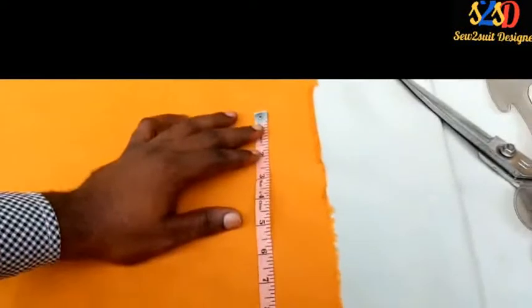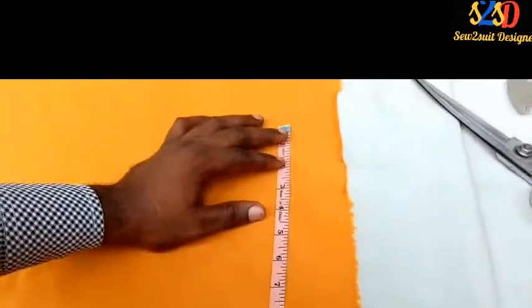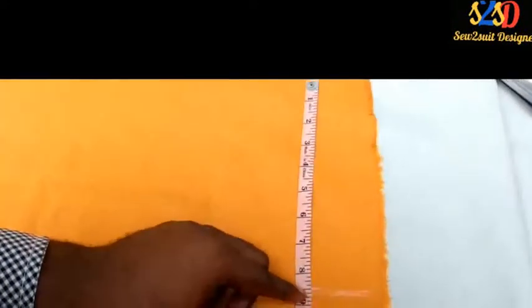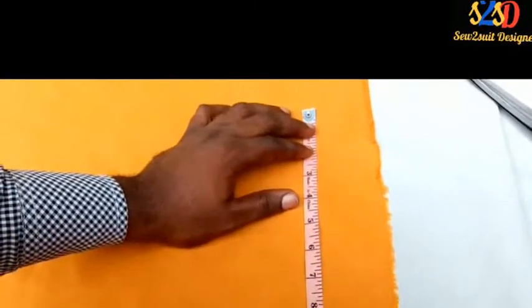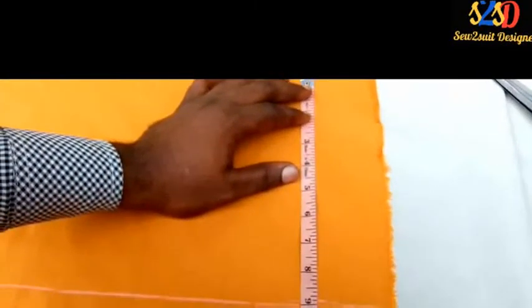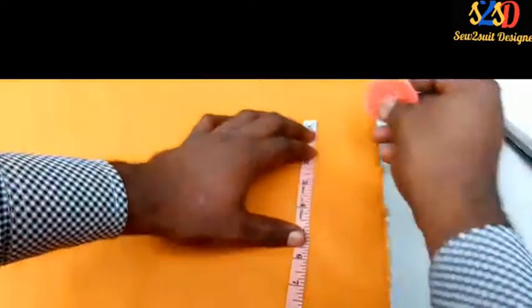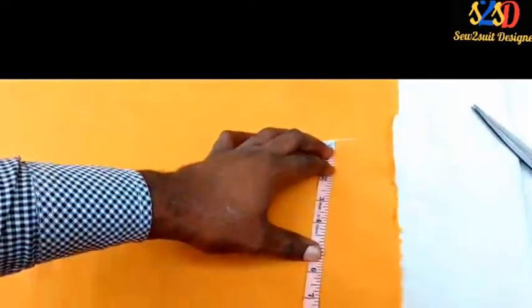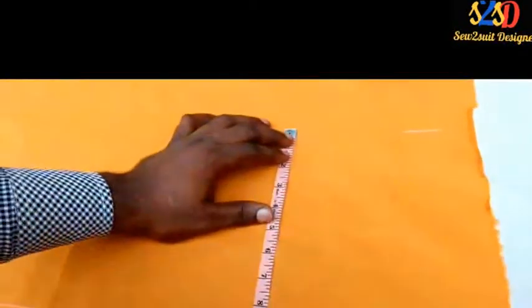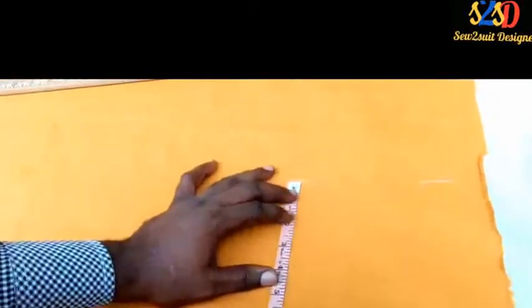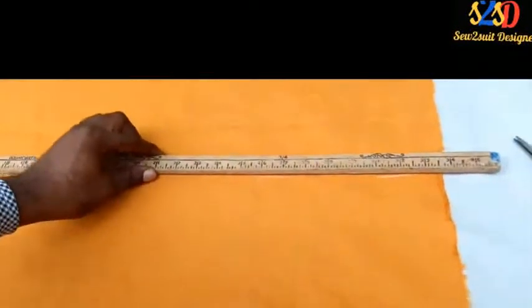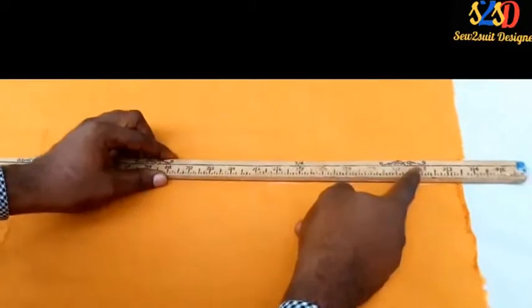The shoulder measurement is 17 inches. 17 divided by 2 will give us 8.5, which is here, and we add ½ inch sewing allowance or seam allowance. We mark, which is 9 inches. We bring it down. We also mark the same 9 inches. We join this point which you have marked to get a straight line.